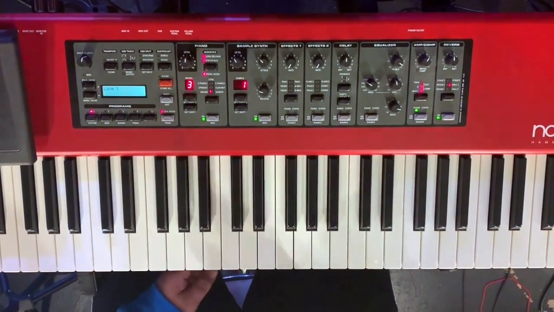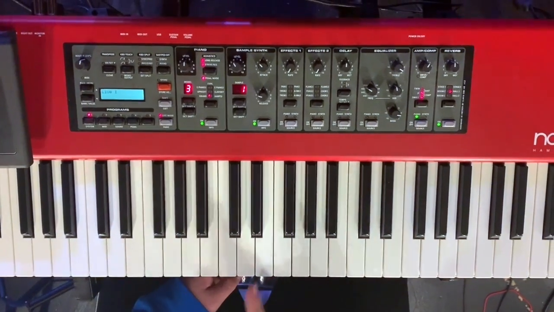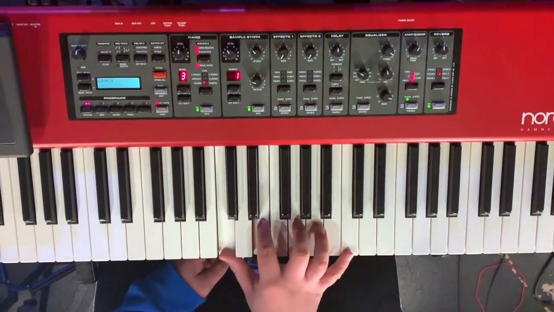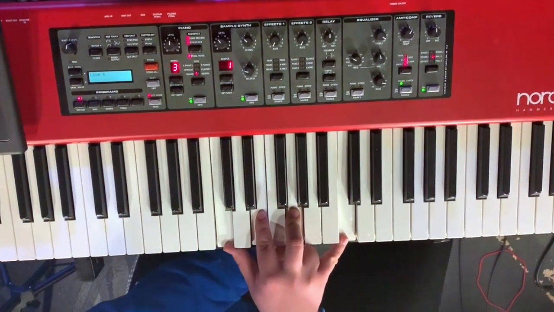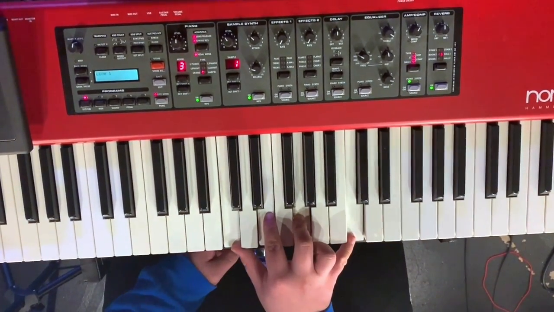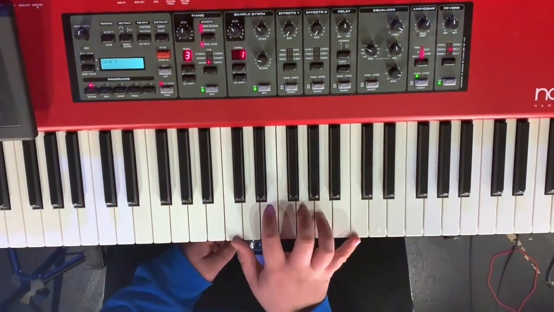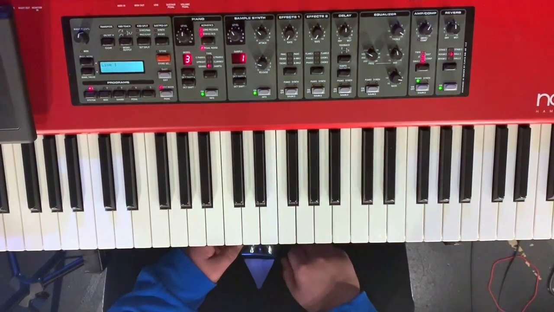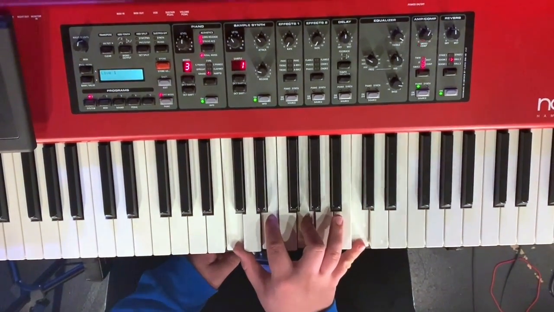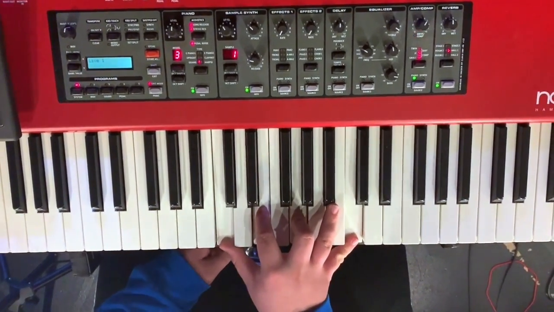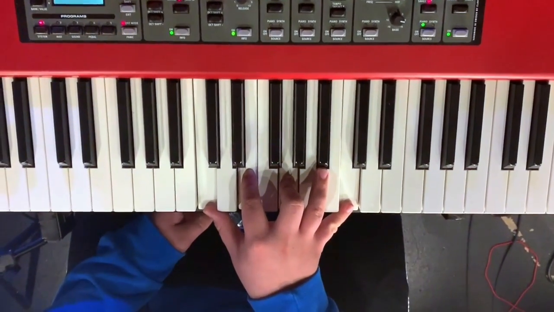Here's how we make a C major root position chord. Notice it's the exact same notes as in our arpeggio, but they're played simultaneously instead of in a progression. There is a C major root position chord.